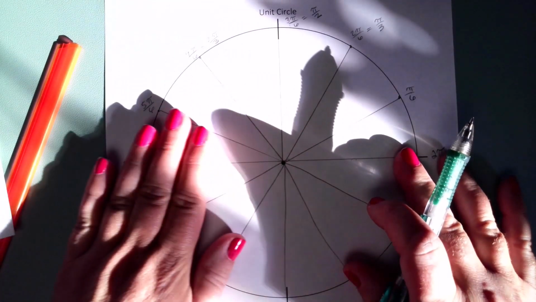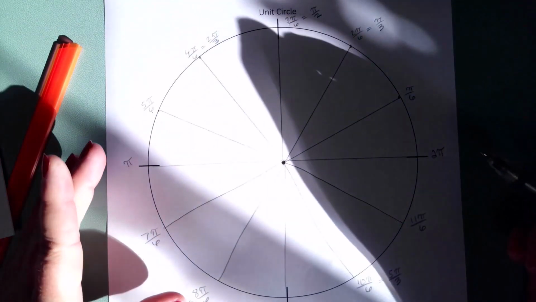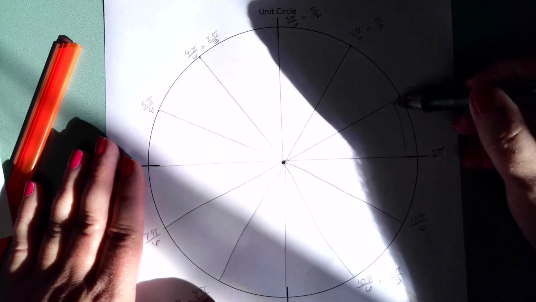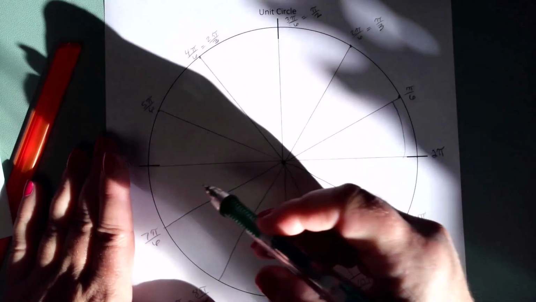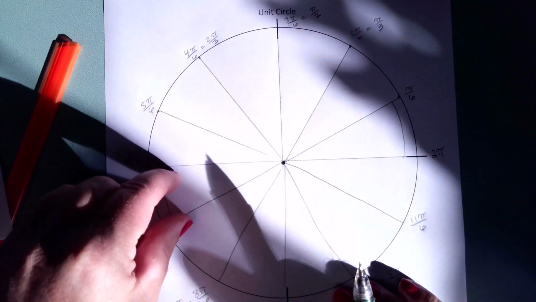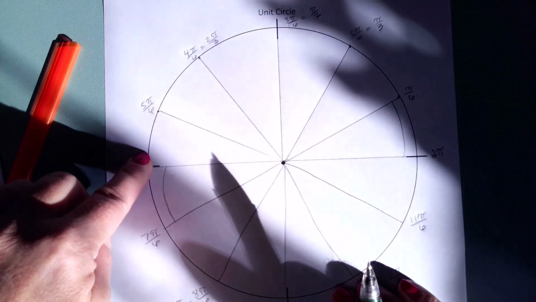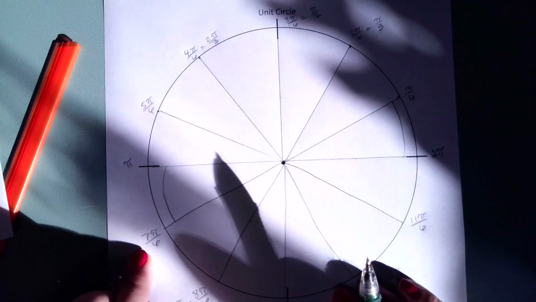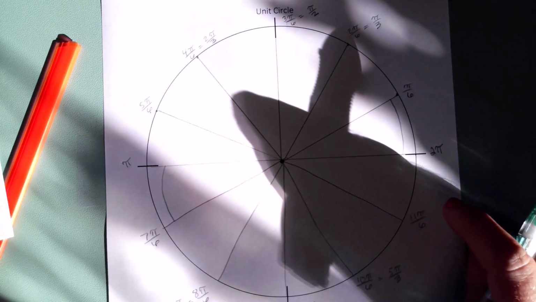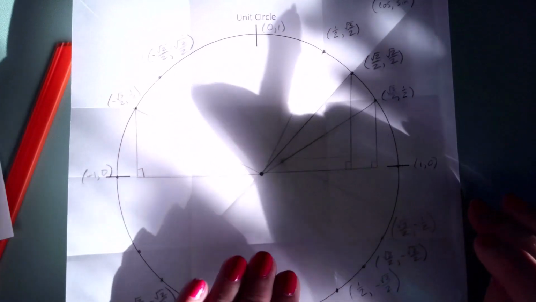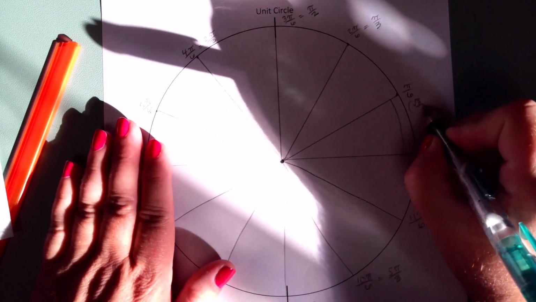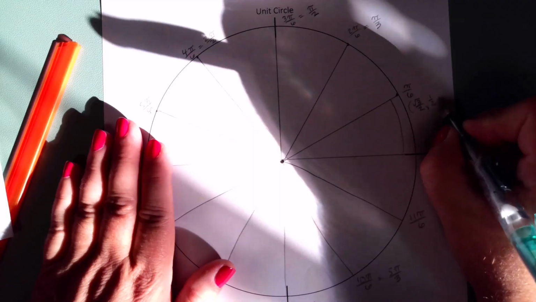Now the thing that helps with this is that you can see here's your pi over 6 angle right there. Well, 7 pi over 6 is the same angle away from the x-axis. It lands over here, but when you look at your unit circle, once you get all of your angles filled in, this has a coordinate of square root 3 over 2 comma 1/2.